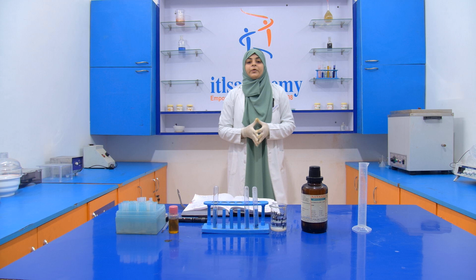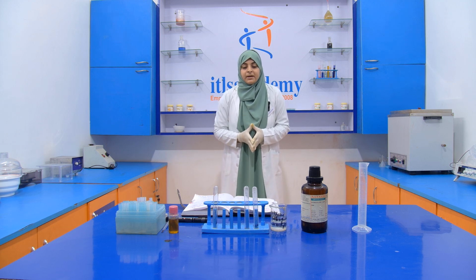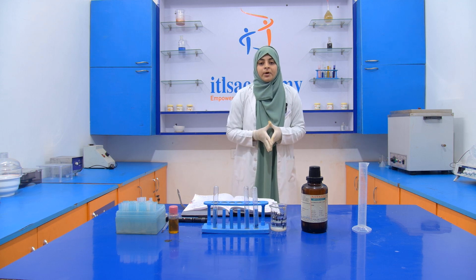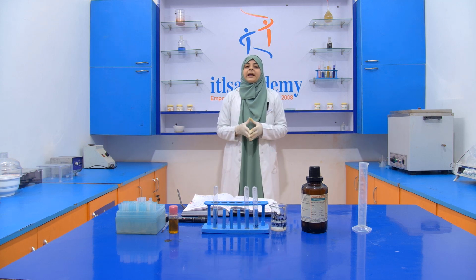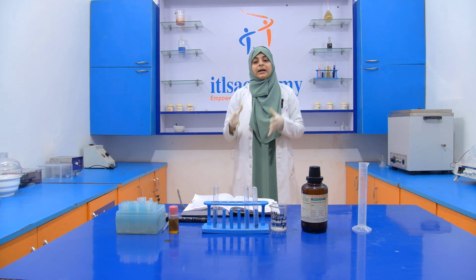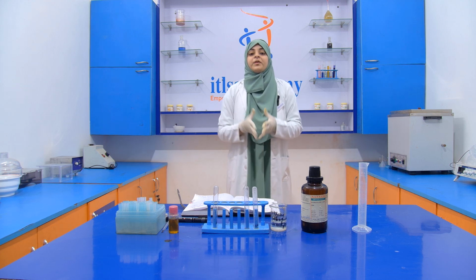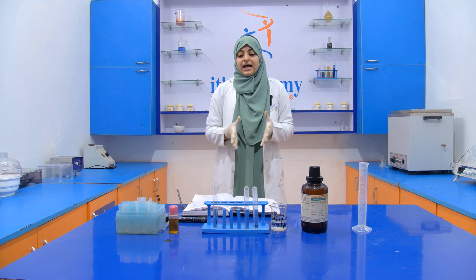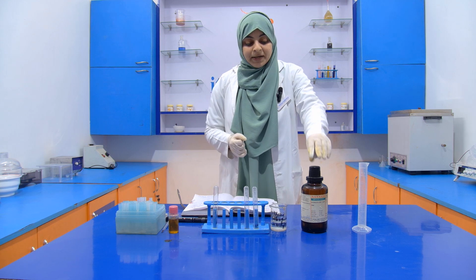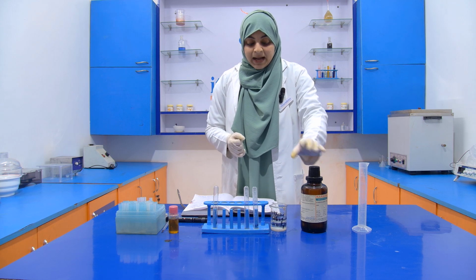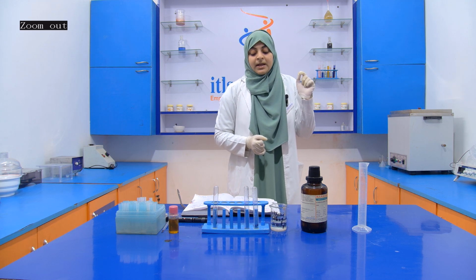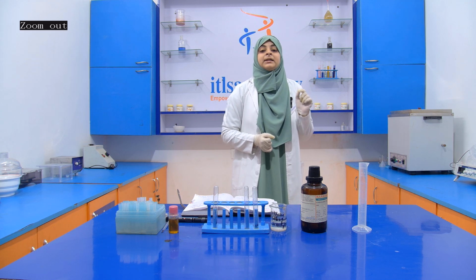Today we are going to perform another experiment, the detection of rancidity in an edible oil or a ghee. If we take an edible oil, we take it directly, but if we take a ghee, first of all we have to melt it, then we take a sample. For performing this experiment, we require two chemicals. One is concentrated HCl and another one is 0.1% phloroglucinol in diethyl ether solution.